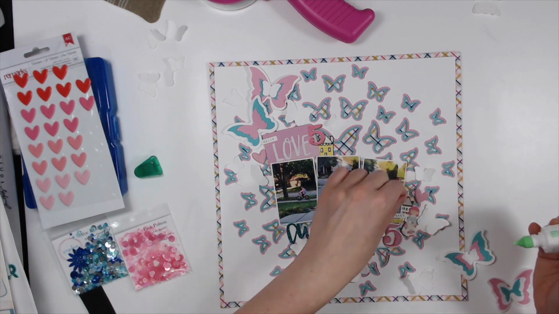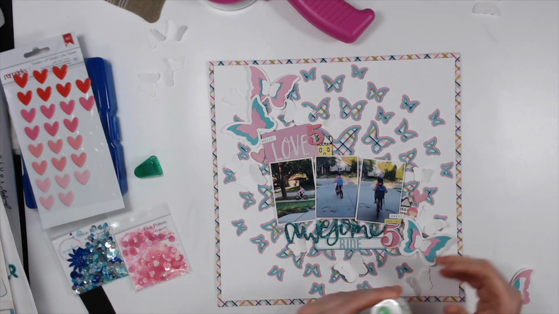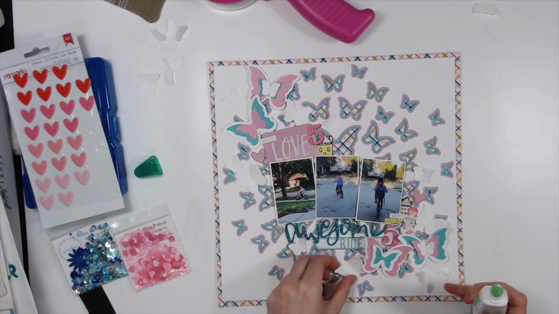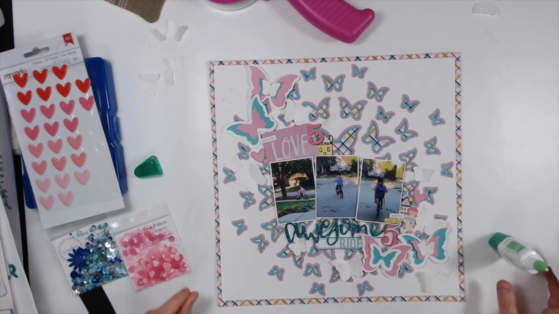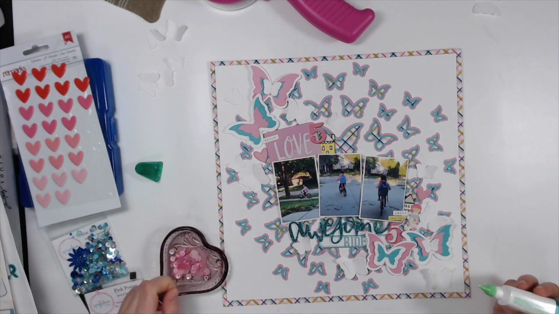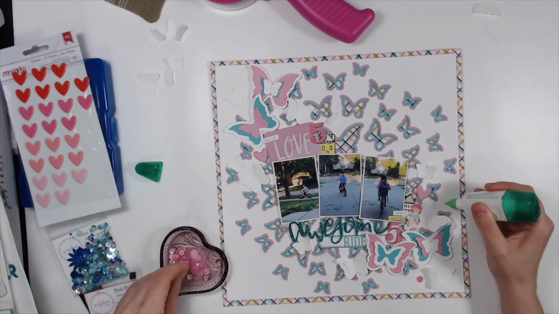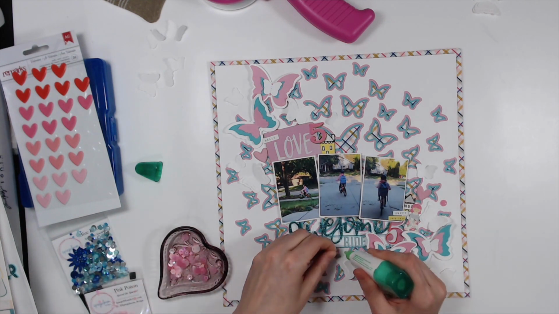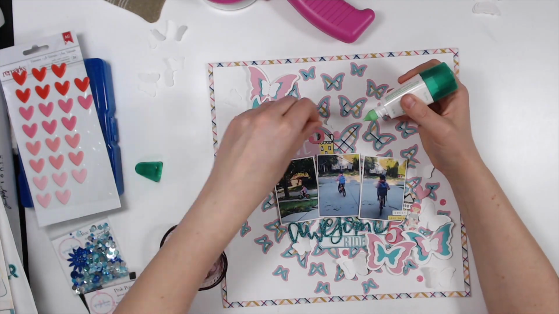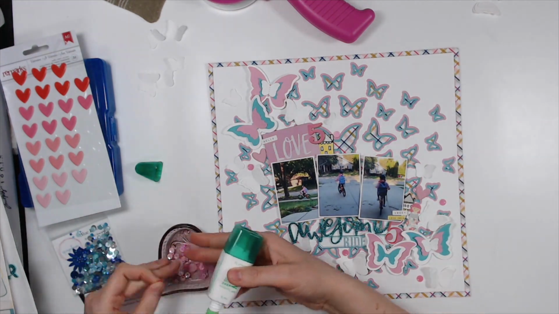When I went off camera that first time, I kind of tried out a few things, and I was not loving it. Like, I was kind of stressed out about it because I was super excited when I was cutting this, and then when I sat down to scrap it, it was just not turning out the way I wanted. So I'm really happy with the way it turned out. So I'm adding a few sequins, and these are from Spiegel Mom Scraps, just in the pink and the kind of teal color.